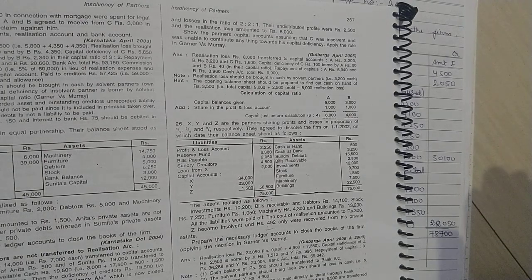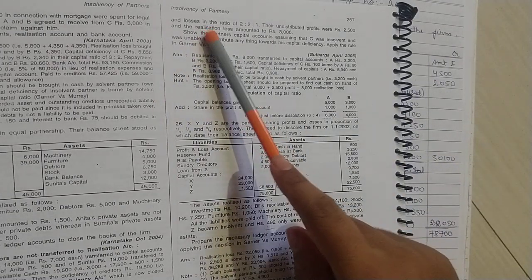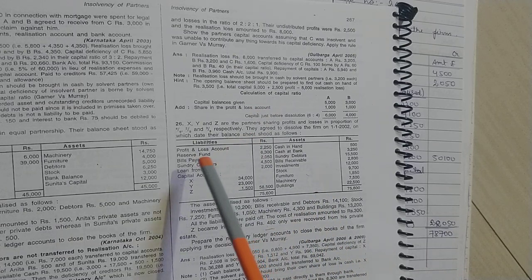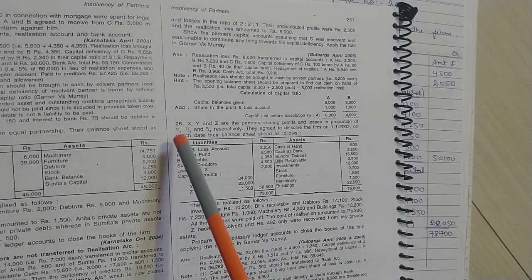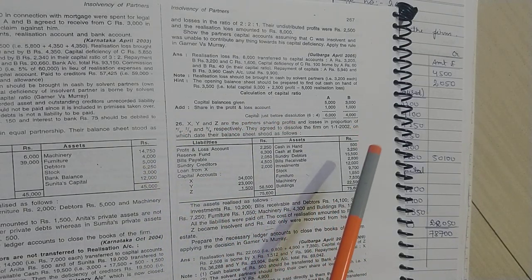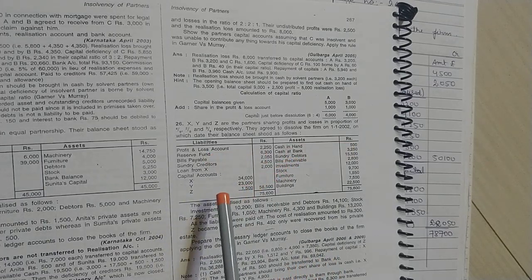Hello guys, today we'll be starting with the next topic in our dissolution of partnership firm, that is insolvency of partners. Now, we'll be starting with the first problem, that is the 26th problem, page number 267. Let us go through the question so that we'll get a clear idea how to solve the problem.